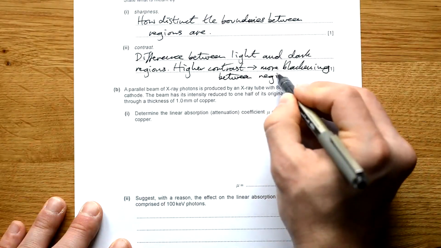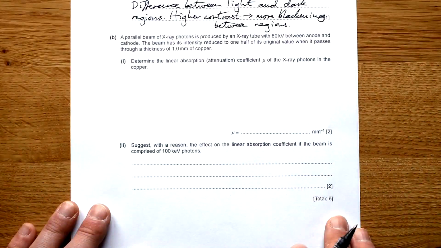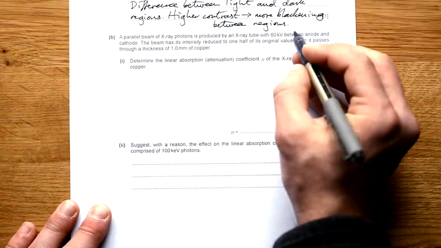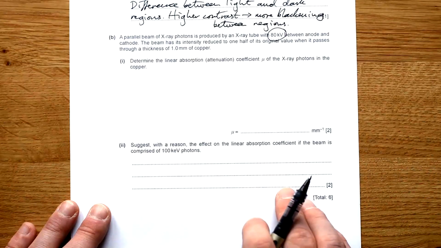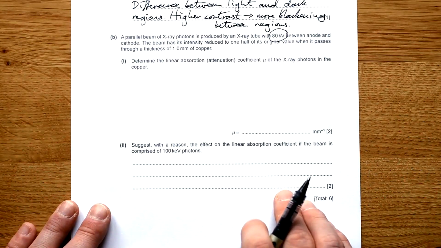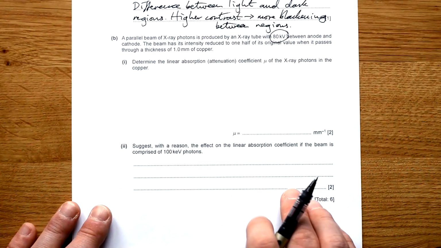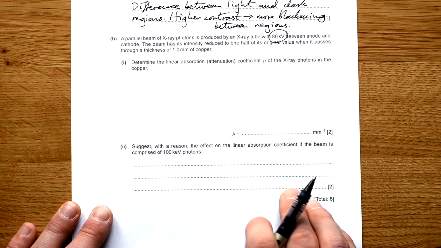between regions. A parallel beam of X-ray photons is produced by an X-ray tube with 80 kilovolts between anode and cathode. The beam has its intensity reduced to 1/2 of its original value when it passes through a thickness of 1 millimeter of copper. Determine the linear absorption or attenuation coefficient mu of the X-ray photons in the copper.